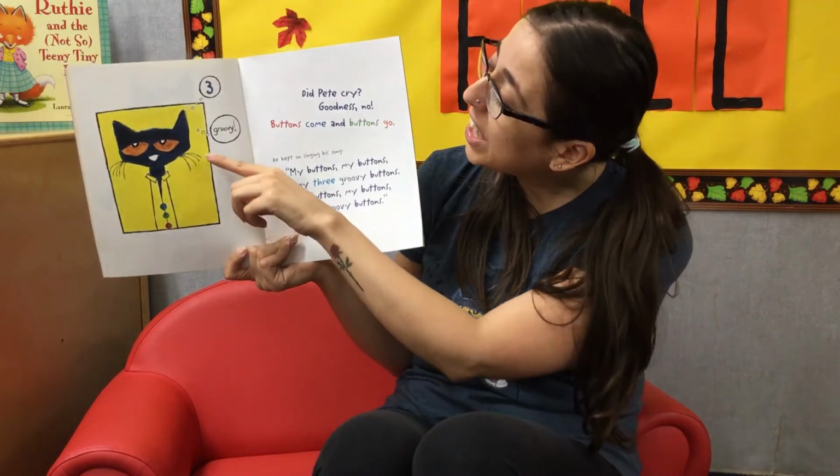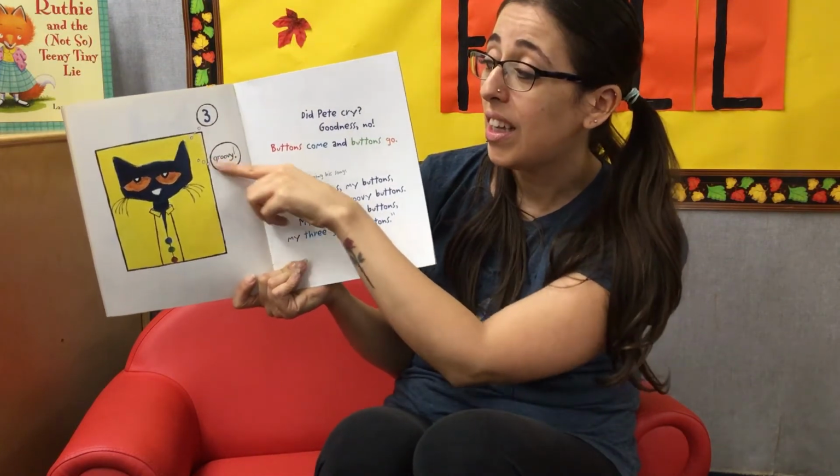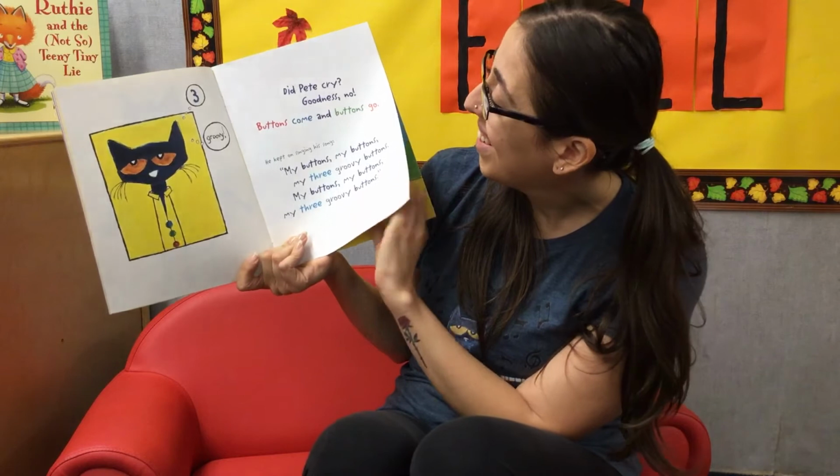And then we can see here's our word, groovy. Groovy, and what do we say groovy means? It means to move to the music, right?